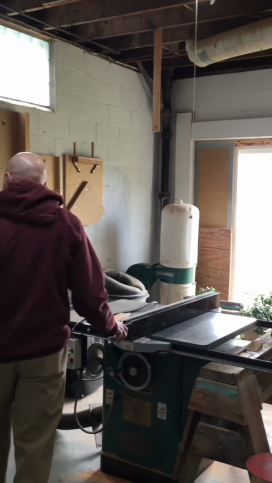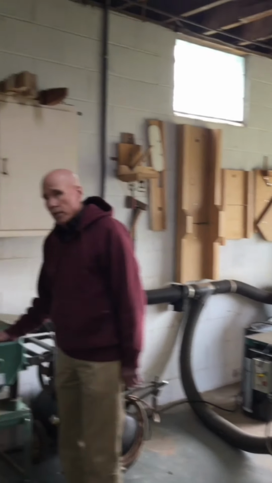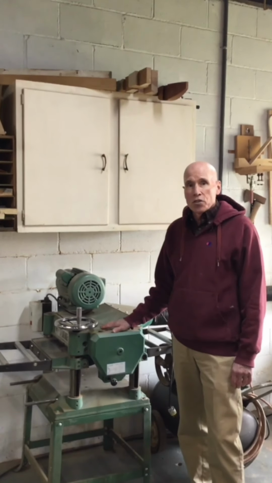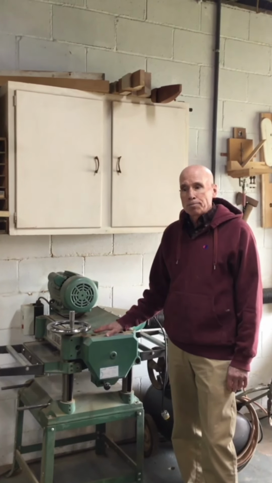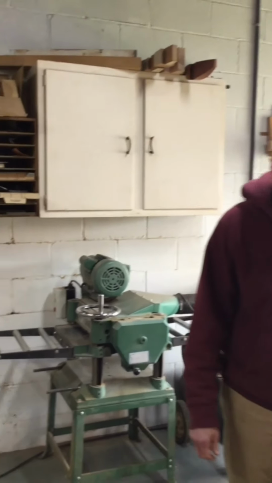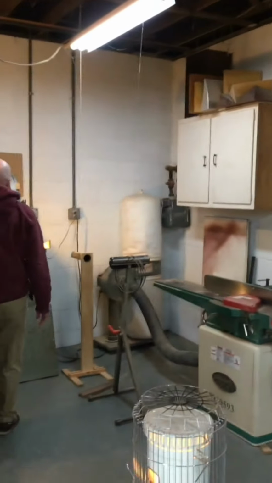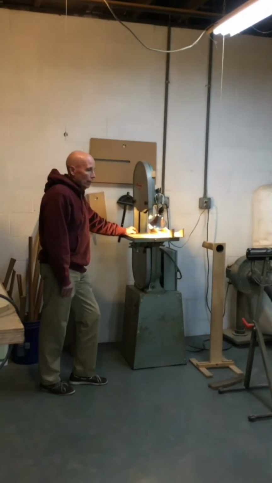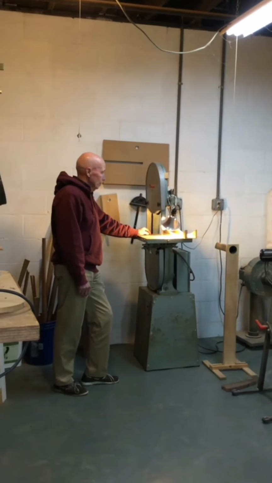And then it goes to the planer where it's dimensioned and flattened on the second side. And then finally, because my work is really all about curves and arcs, it comes to the bandsaw. And the bandsaw is where I cut out all my arcs freehand.